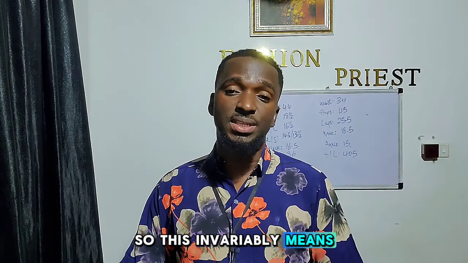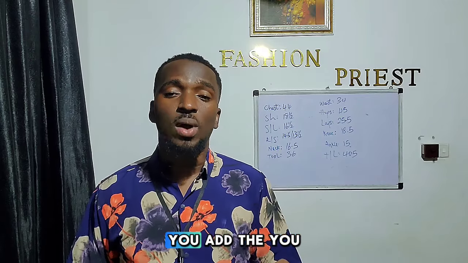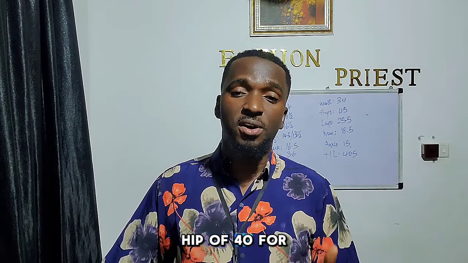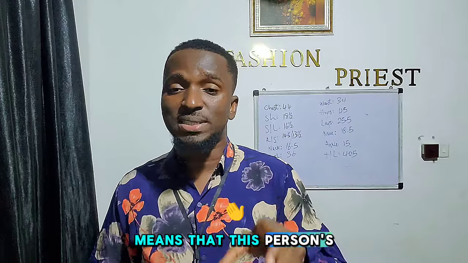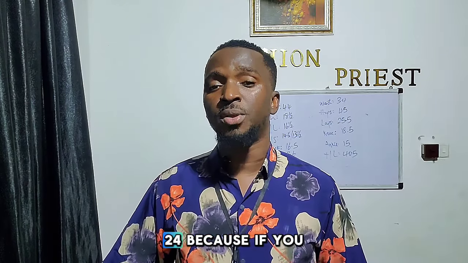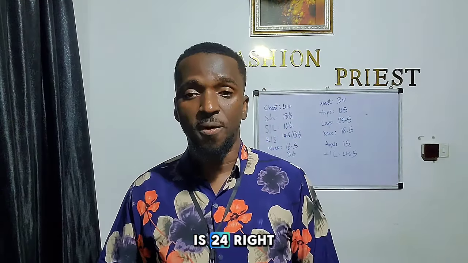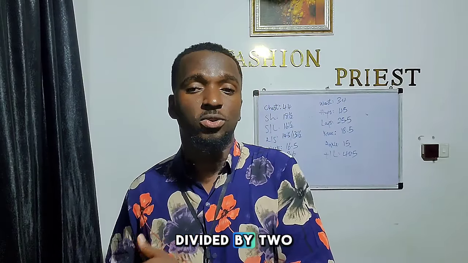This invariably means that if the hip has been given, you divide the hip by 4. For example, let's say a hip of 40: you will get 10, plus extra 2 as 12. So this simply means that this person's lap measurement cannot be more than 24, because if you multiply 12 by 2, it is 24, right? So the hip over 4 plus 2 is equal to lap measurement divided by 2.